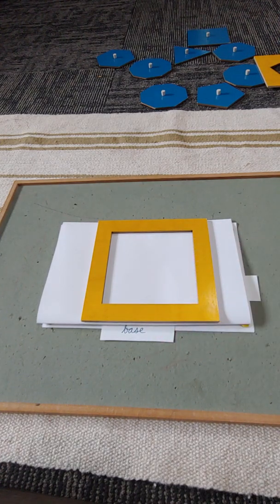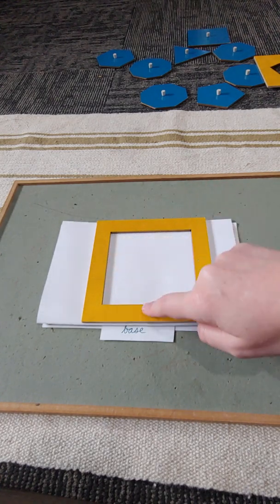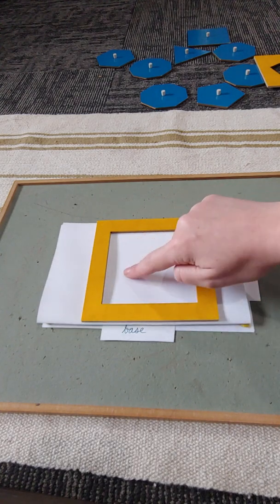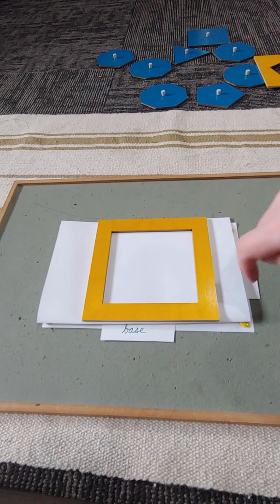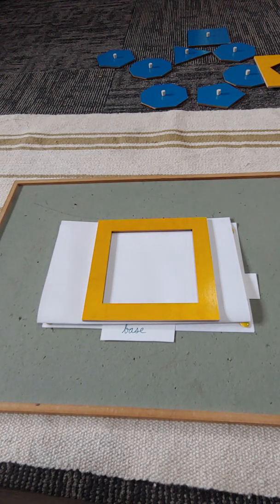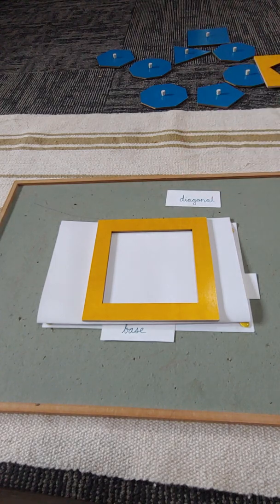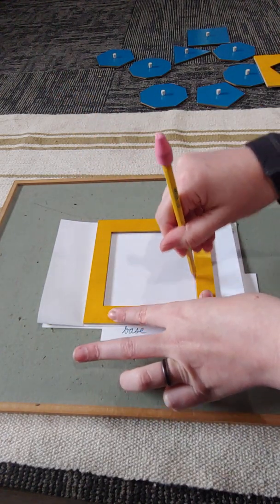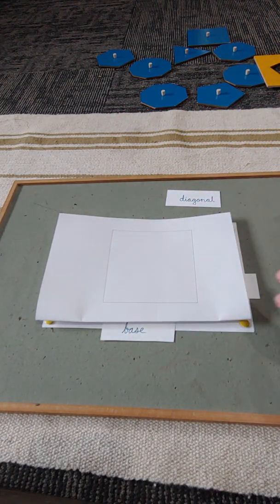So this 4-sided polygon has a base, it has 4 sides, it has 4 angles, it has an area, it has a perimeter, the edge, just like the one we looked at before. It also has a diagonal. A diagonal is the word we use when we talk about drawing a line from 2 angles, from 2 corners that are not adjacent.